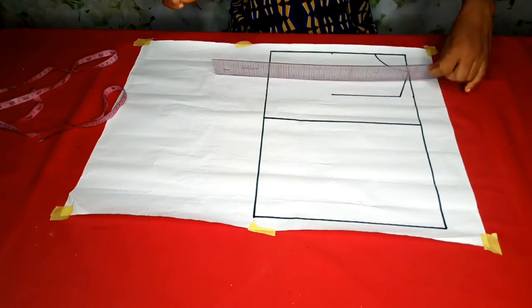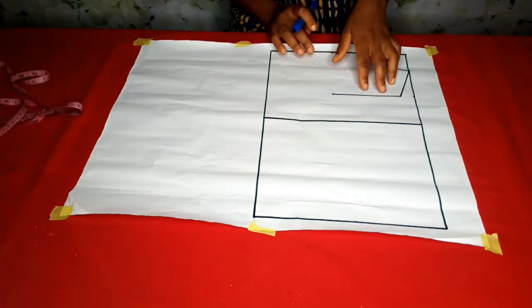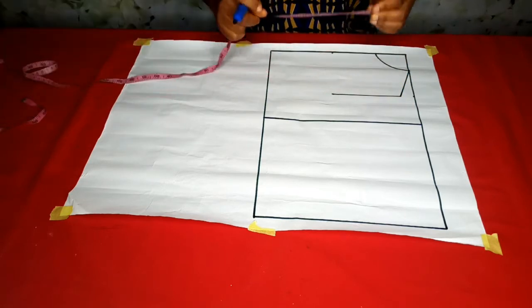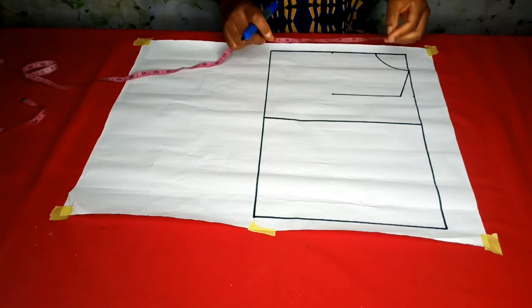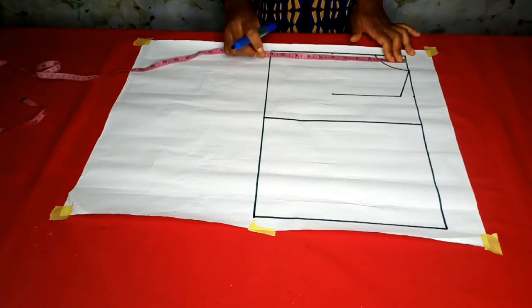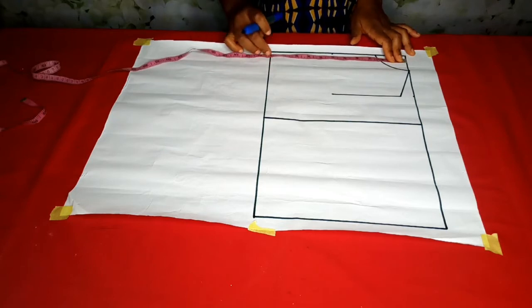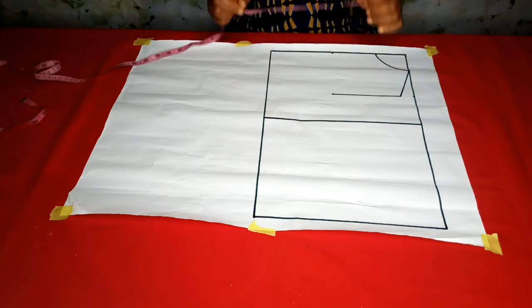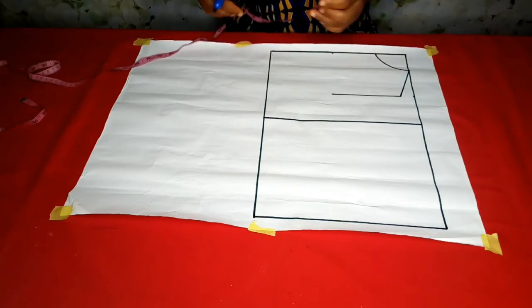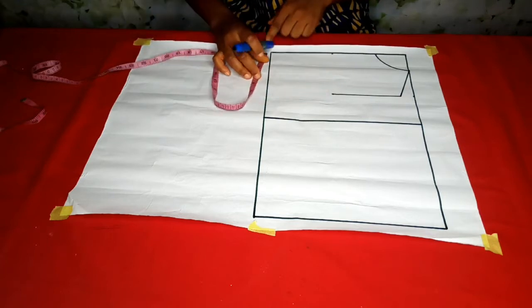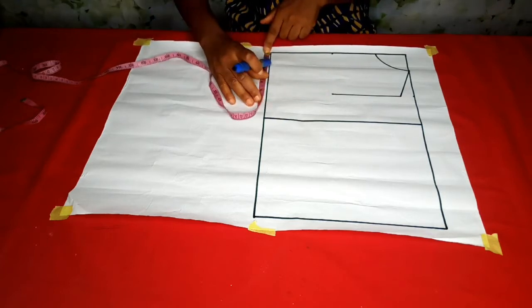Then I'll connect it. After drawing the line, the next thing I'm going to do is get her half length. Take note that her half length is 11, like I said earlier, which is this line here, which is going to serve as the waist. So the waist is 24. 24 divided by 4 is going to give us 6.